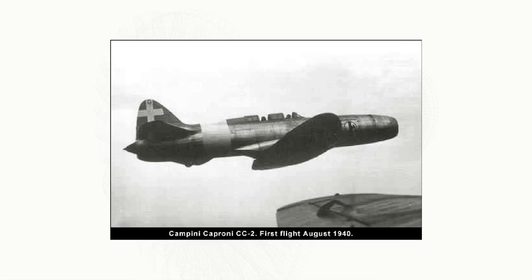In recent times, one of the first attempts at creating jet-powered aircraft resulted in the development of a hybrid design. An Italian, Secondo Campini, designed a system whereby an external power source, in this case a conventional piston engine, powered a compressor. The output of the compressor was mixed with fuel, the mixture of air and fuel ignited, and jet thrust resulted. Campini collaborated with the Italian aircraft manufacturers Caproni, and in August of 1940 the Campini Caproni CC2 flew.